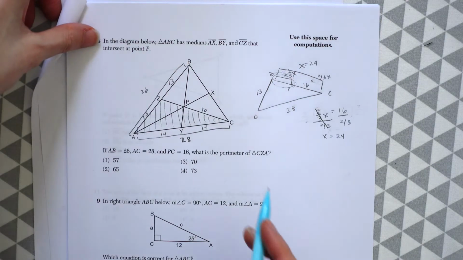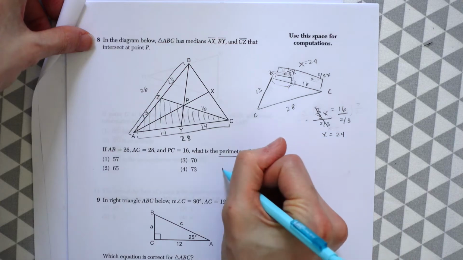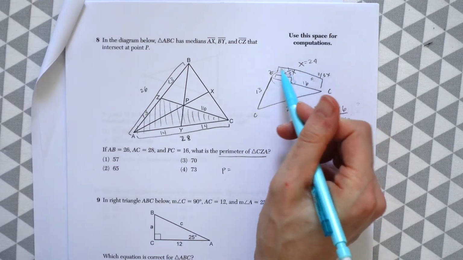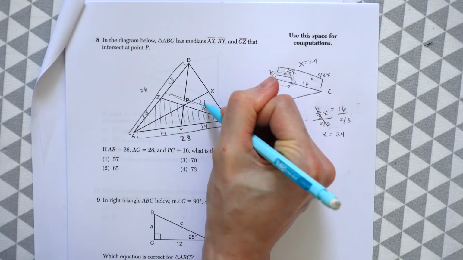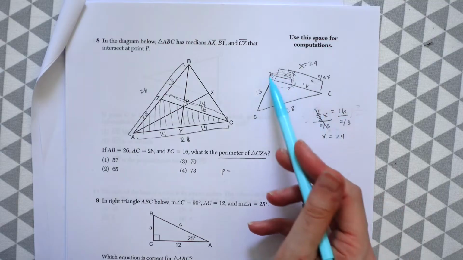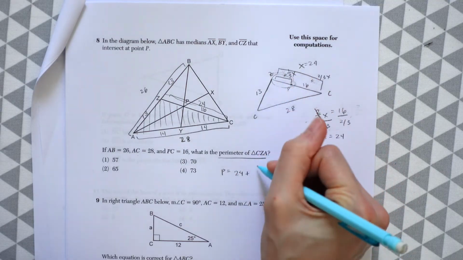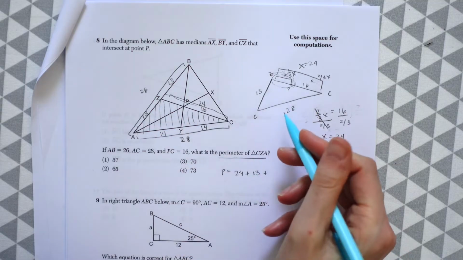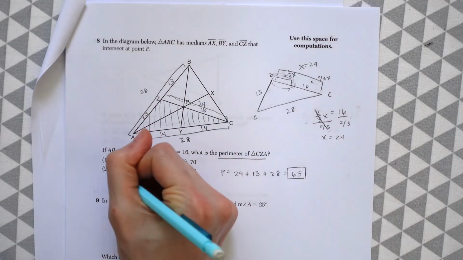Remember, what they're asking for is actually the perimeter. So what we're going to want to do is add up all these values now. We're finding the perimeter of this triangle CZA. So we have this new length 24, we have 13 that they gave to us earlier, and then we have 28. So when we add these all together, we get 65, which is choice number 2.